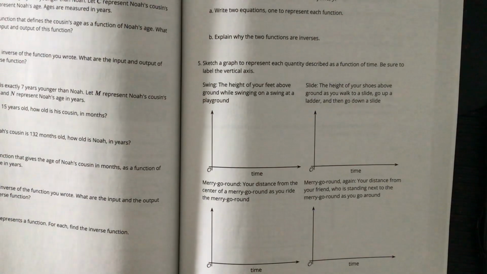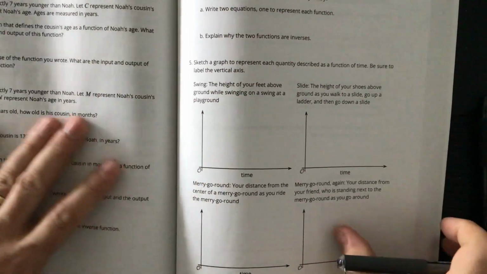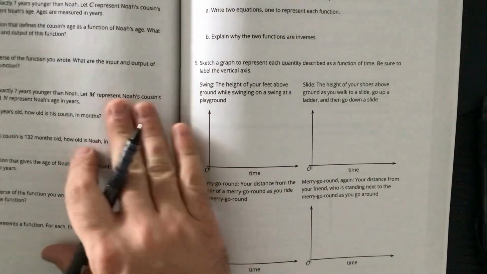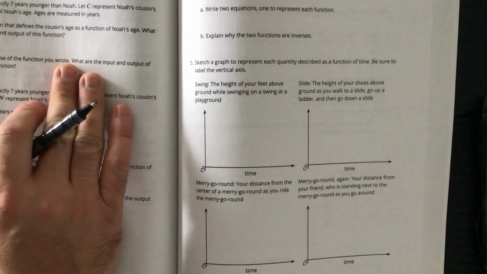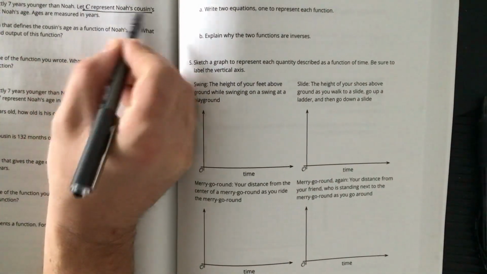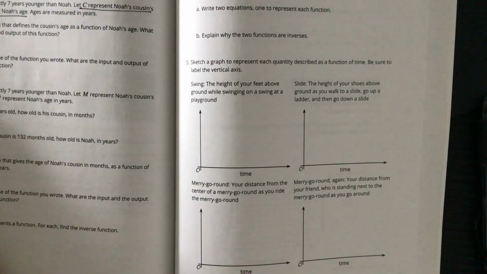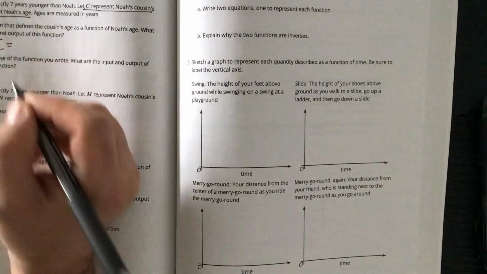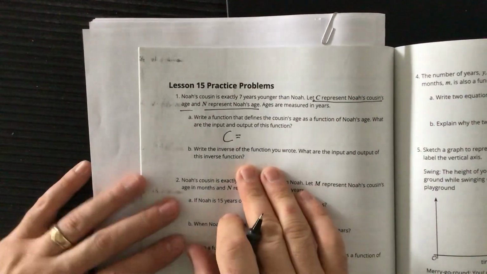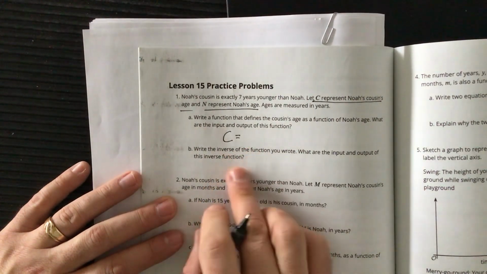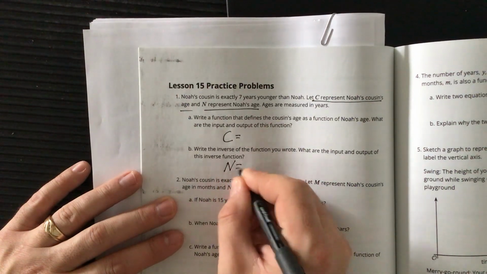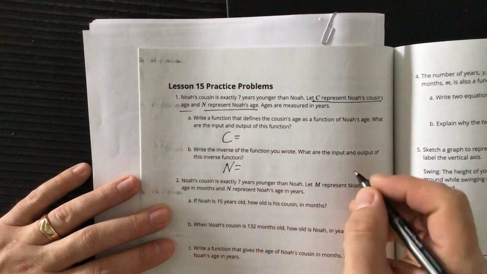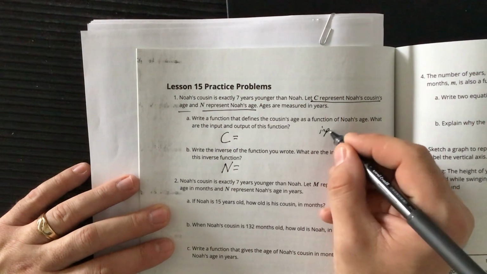Taking a look at your homework. Question number 1. Talking about Noah's cousin, exactly 7 years younger than Noah. Let C represent Noah's cousin's age, N represents Noah. Write a function that determines the cousin's age. So that'll be C equals. And then you'll write the inverse function. So now we'd be concerned with Noah. Write the equation and then say what the input is, what the output is.